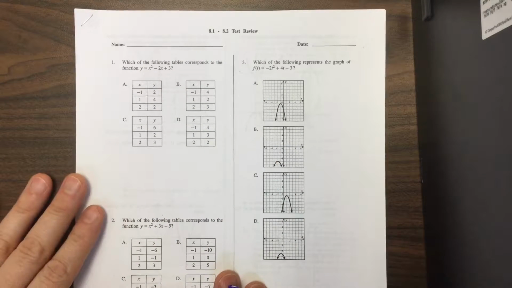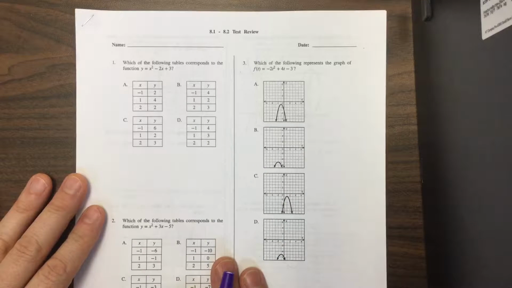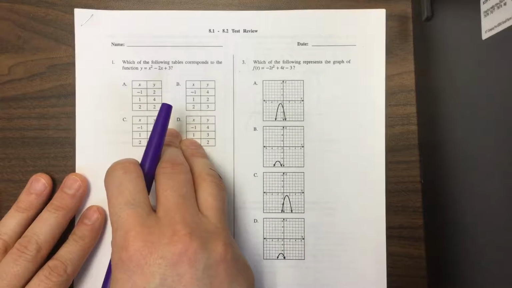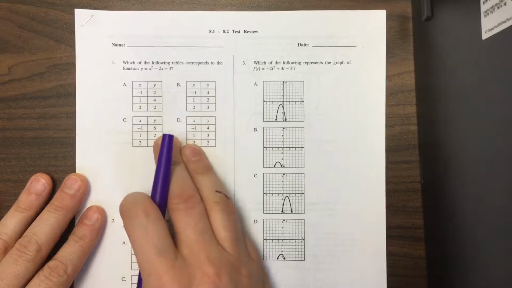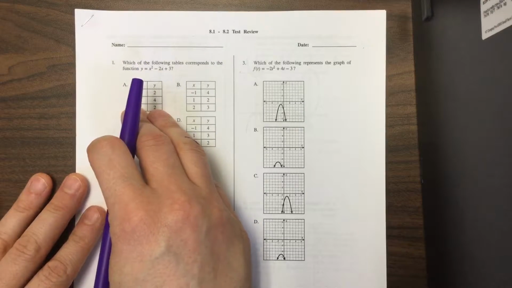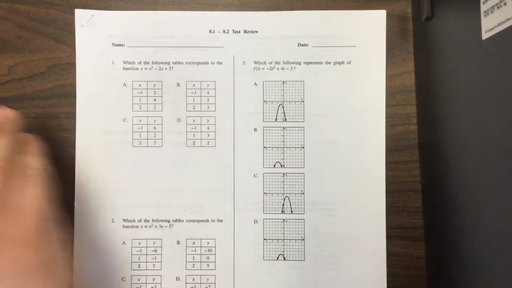So if you weren't sure and you guessed but you got it right, you might go ahead and watch that problem anyway to see how it's done, and definitely the ones you got wrong, fast forward to watch those problems being done. I'll explain everything.